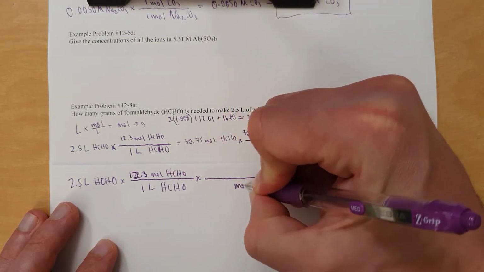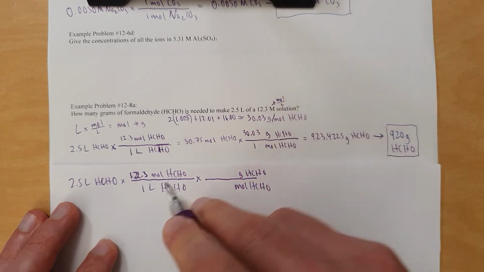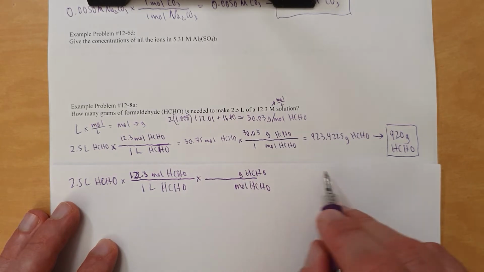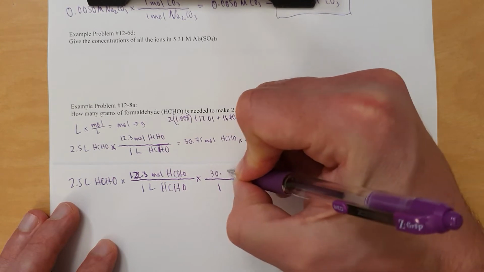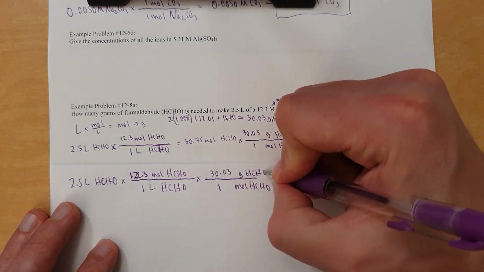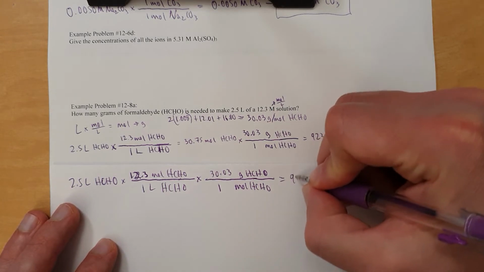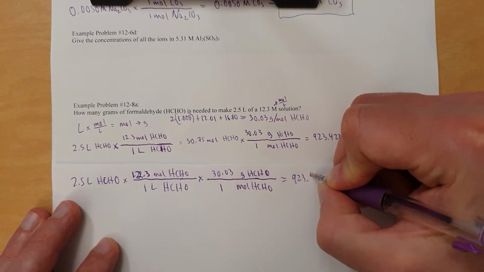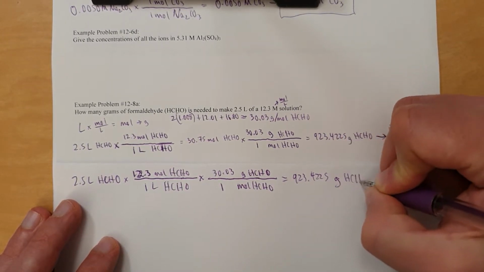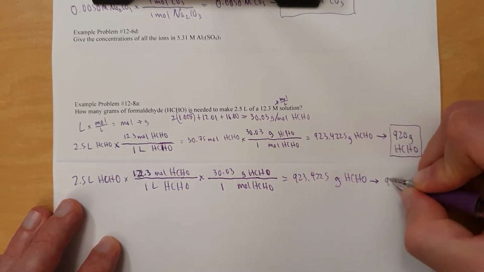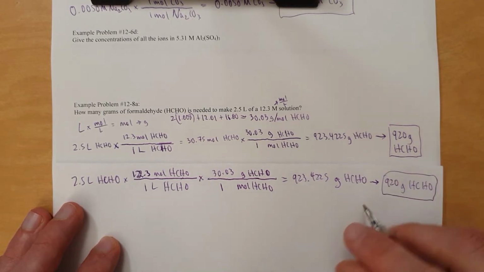You could say mole HCHO, grams HCHO, because you put mole down here because mole's up here, and then grams because that's what you need, and it turns out this is the molar mass. So 1 mole is 30.03 grams of HCHO. So you're going to get the exact same answer of 923.4225 grams of HCHO, rounding to 920 grams of HCHO, equally just the same.